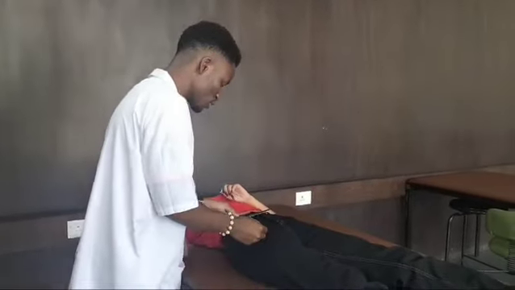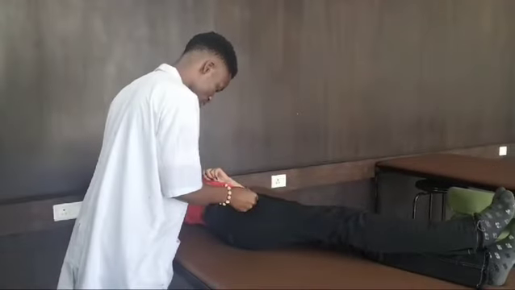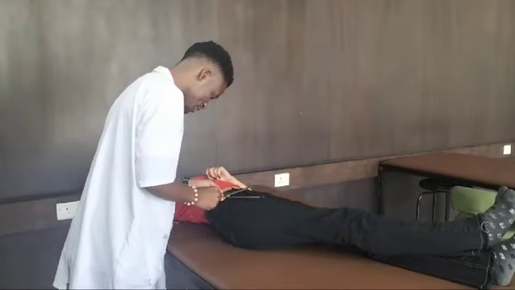So I'm going to ask the patient to do adduction. If I look here, it's 20. So it's within the normal range of hip adduction.